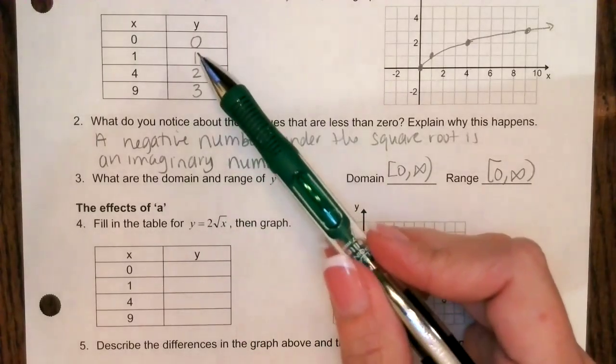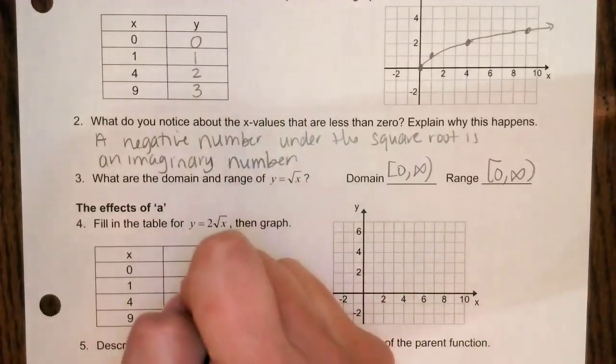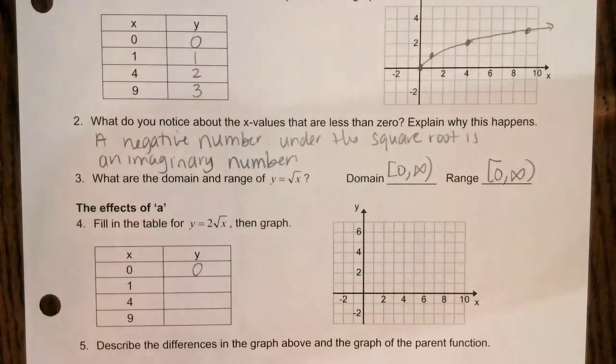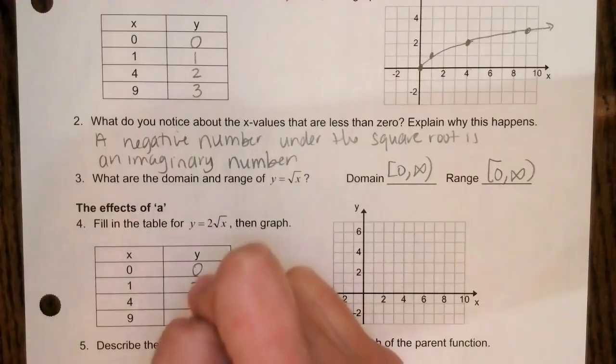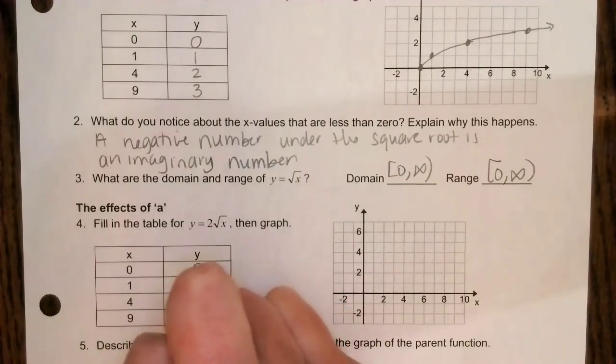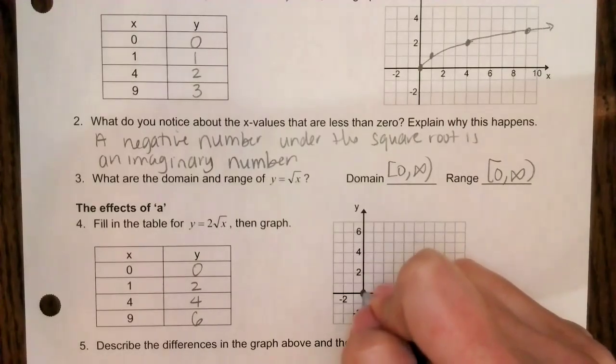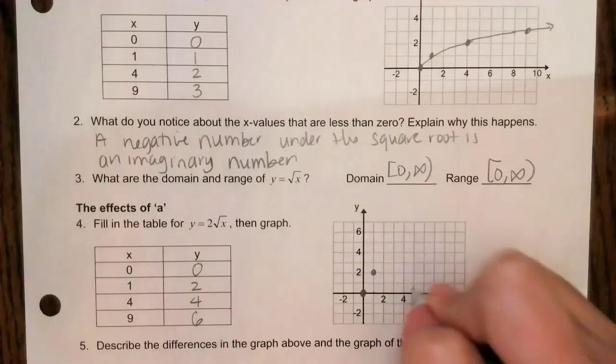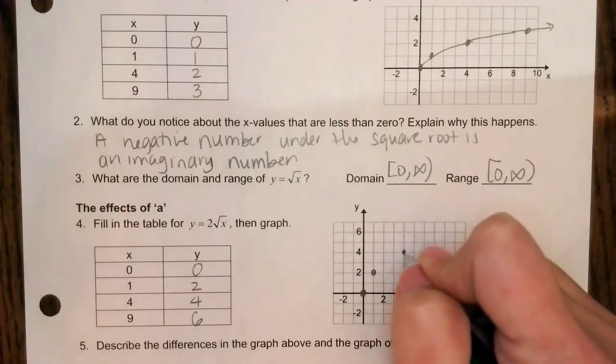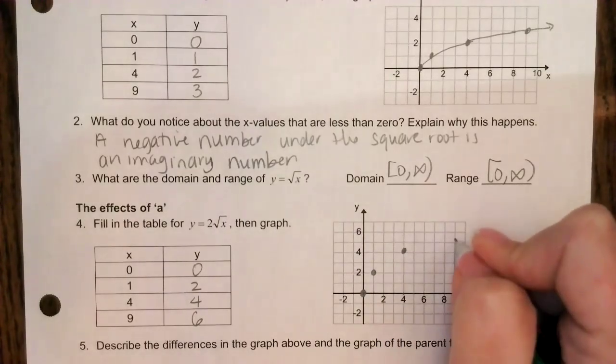I multiply my y values times 2. So 0 times 2 is 0. 1 times 2 is 2. 2 times 2 is 4, and 3 times 2 is 6. And so I'm going to graph those, and I get 0, 0, 1, 2, 4, 4, and 9, 6.